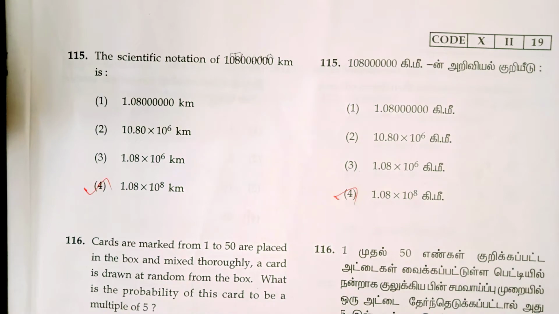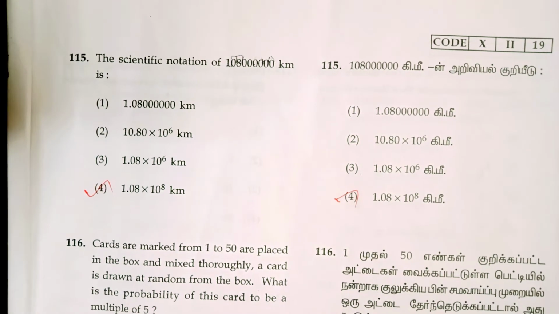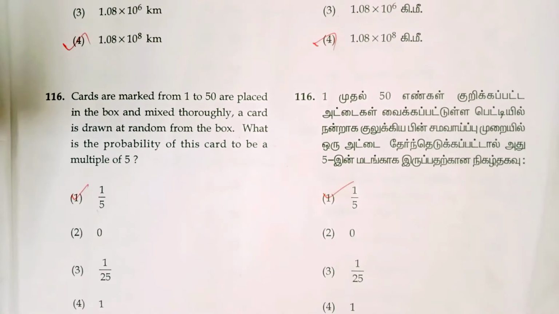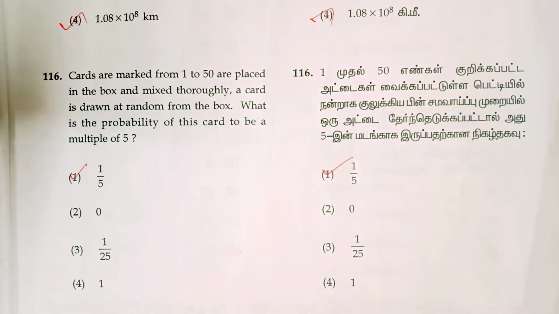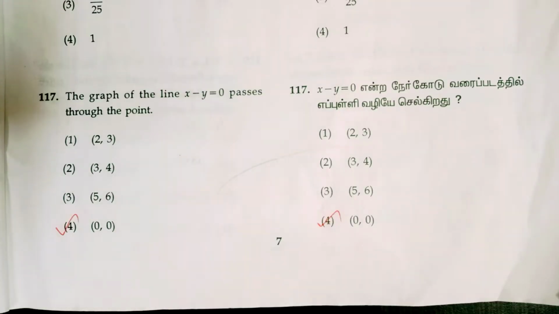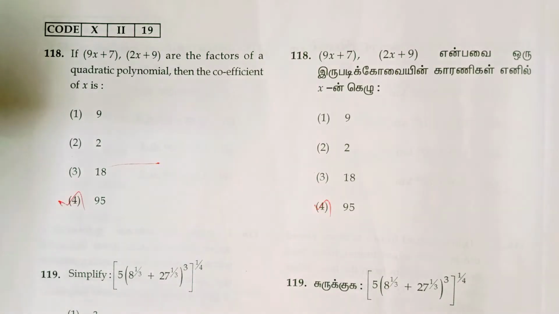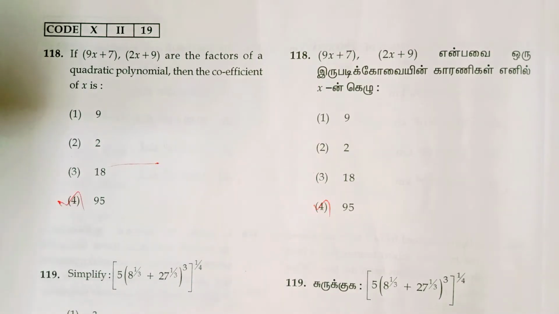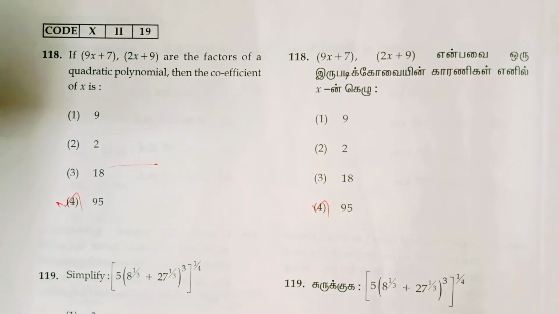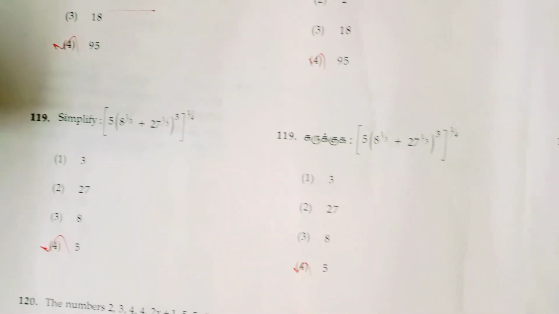Cards marked from 1 to 50 are placed in a box and mixed thoroughly. A card is drawn at random from the box. What is the probability of this card to be a multiple of 5? 1 by 5. The graph of the line x minus y equals 0 passes through the point (0, 0).